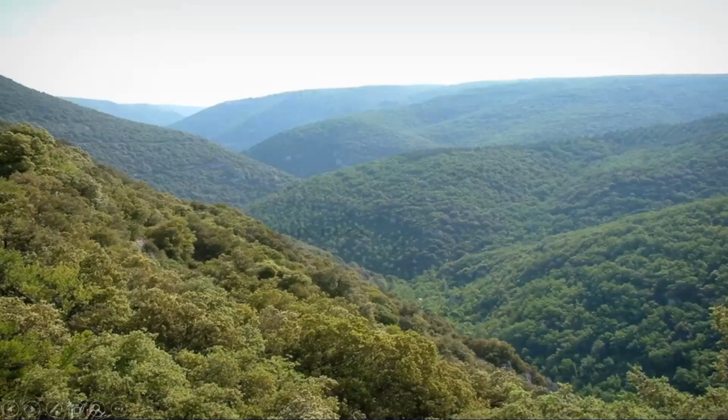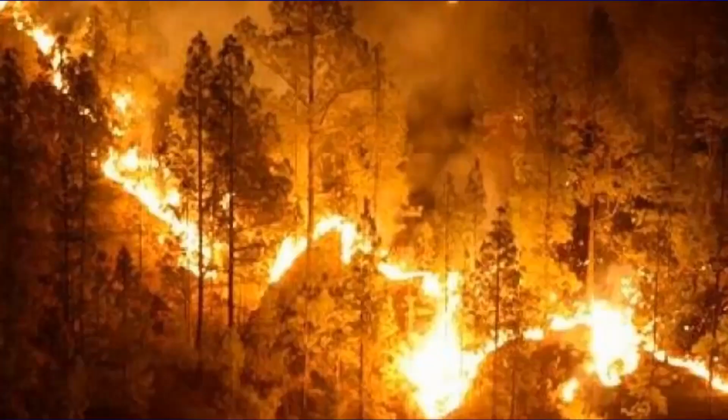So we all know, of course, as a short introduction, that our ecosystem is changing, that the climate is heating up, and that views like this more and more look like this. Last summer was terrible for our planet.